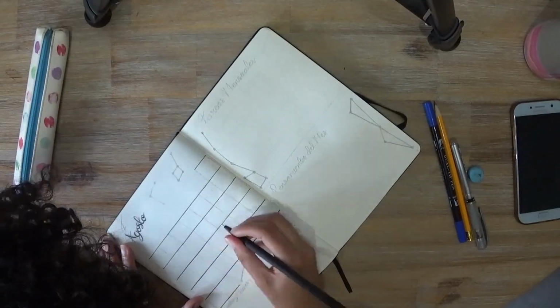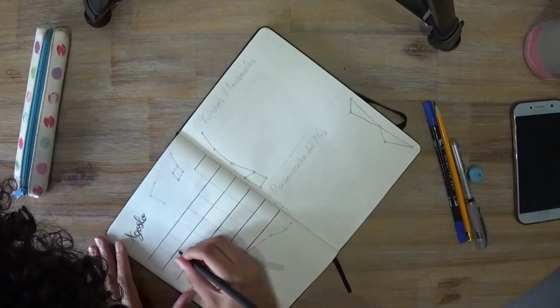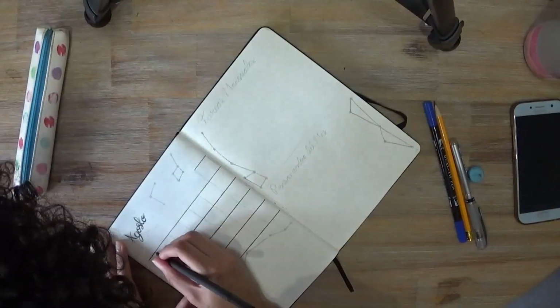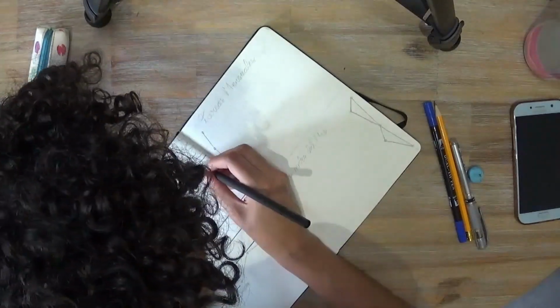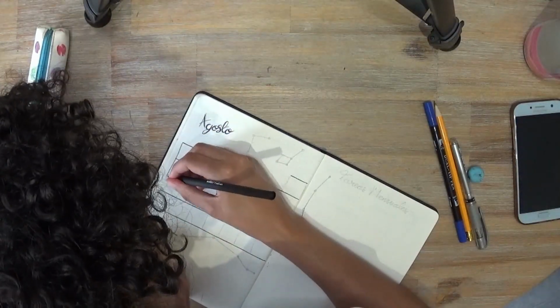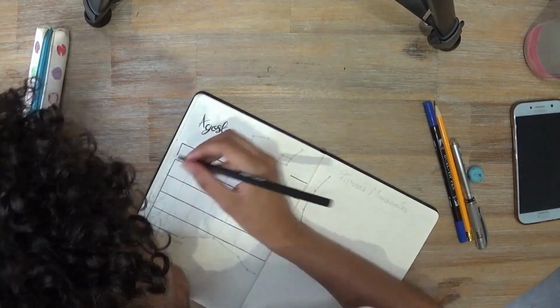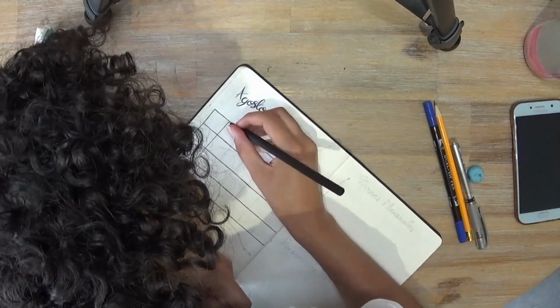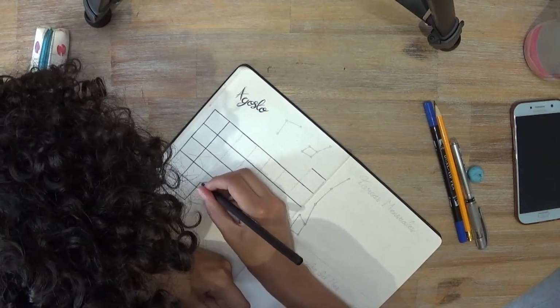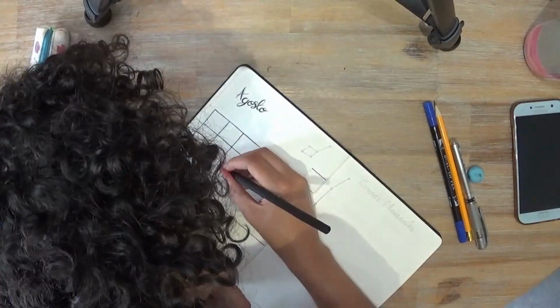So I wanted a theme that was really, really simple, that needed minimal supplies. And I thought constellations with just my fine liner and a blue brush pen would be the way to go. And spoiler alert, I'm pretty sure it was.